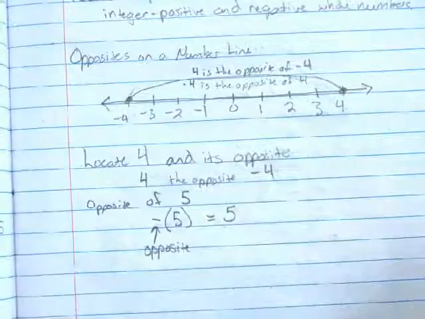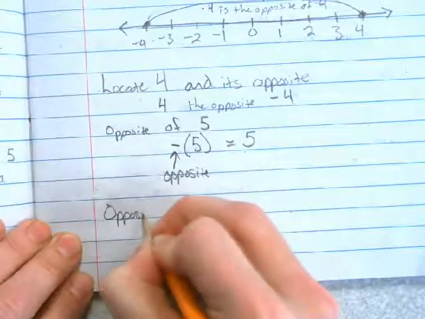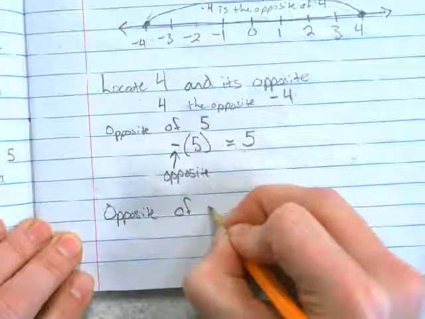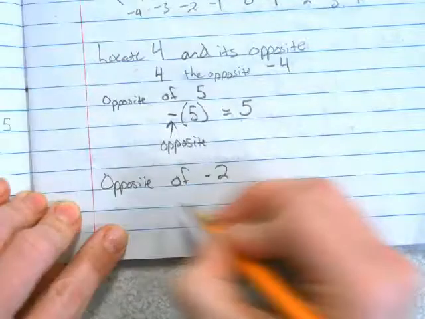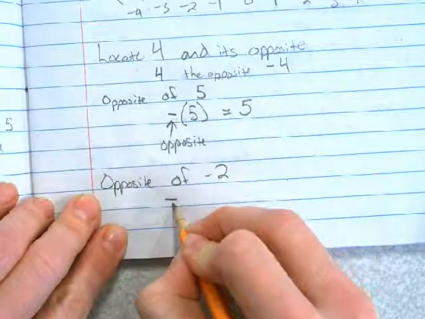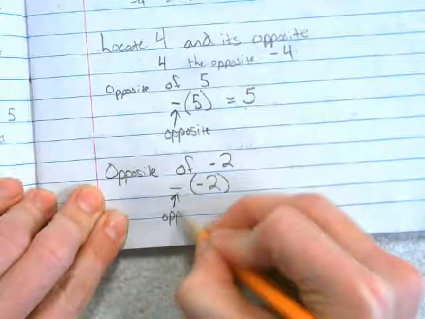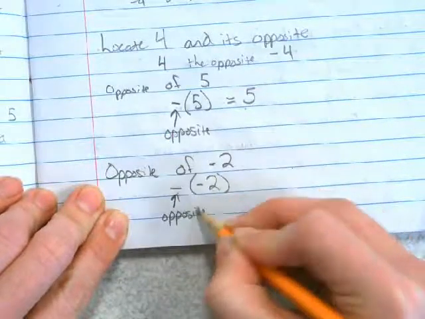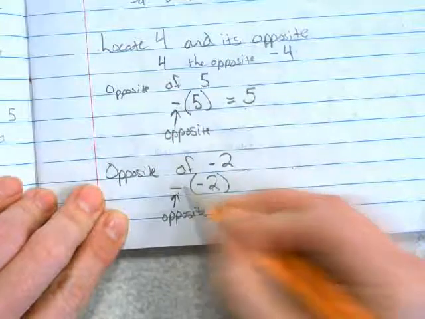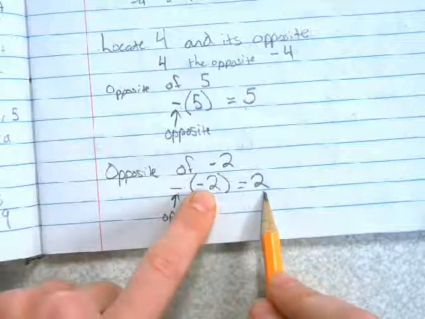A way that it may look a little different is if they ask you to find the opposite of a negative number. So you're going to find the opposite of, let's say, negative 2. If you were to write it mathematically, the opposite would be that negative. So we use this to denote the negative. And then negative 2 is my number, so that goes inside my parentheses. And so this is saying the opposite of negative 2. So the opposite of negative 2 is positive 2. Negative 2 and positive 2 are both 2 units from 0.